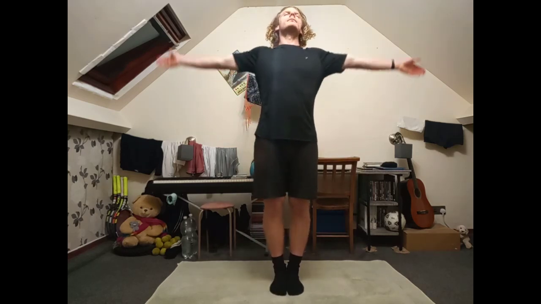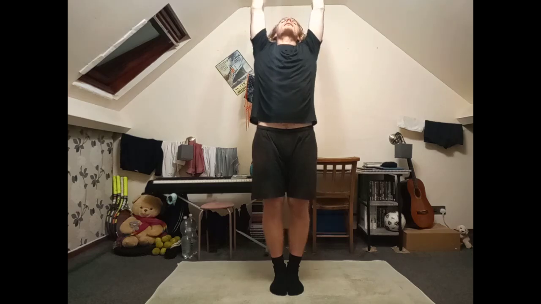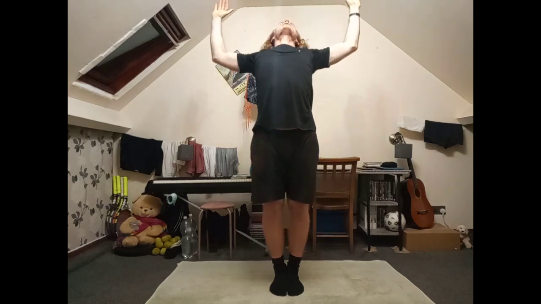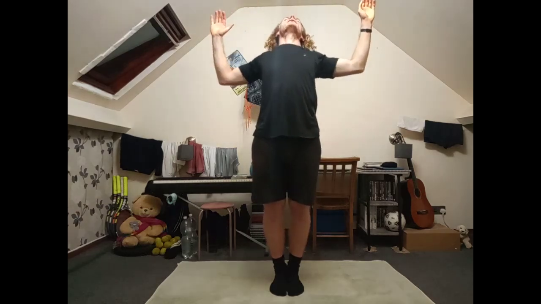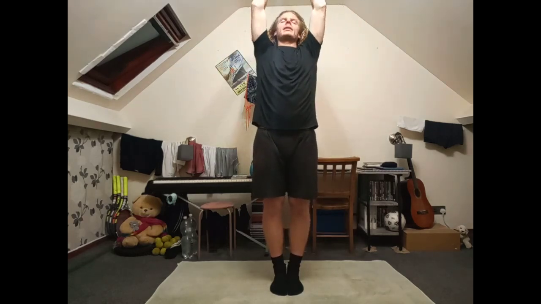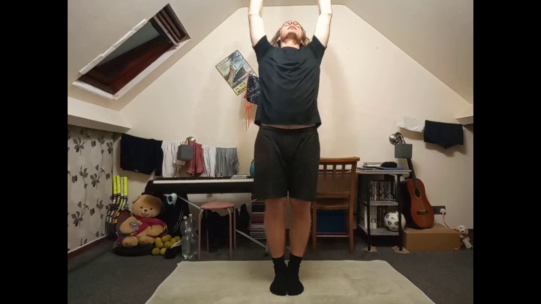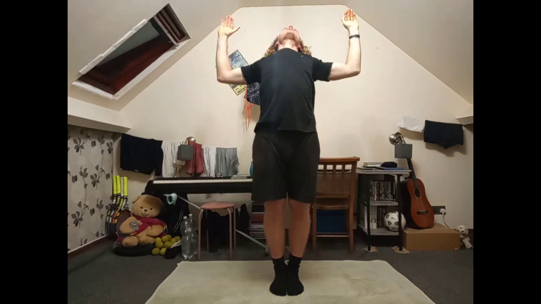Have the feet standing together. Breathe in, lift the arms up. Breathe out, lean back. Draw the shoulder blades together. Breathe in, lift the gaze. Breathe in, come up with the hands again. And breathe out, open the chest, draw the shoulder blades together.